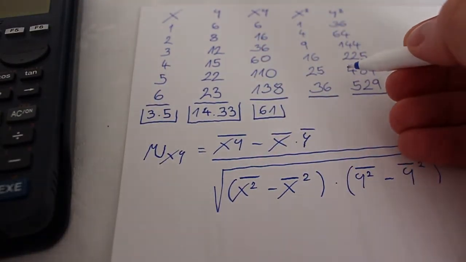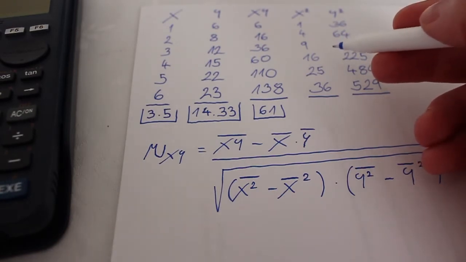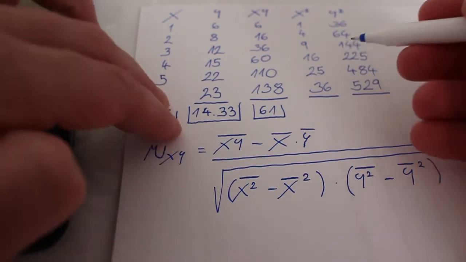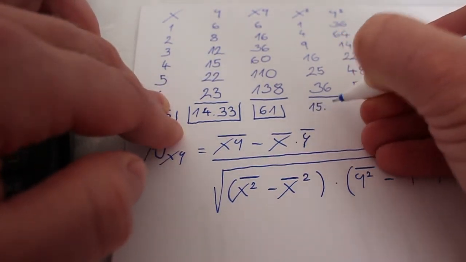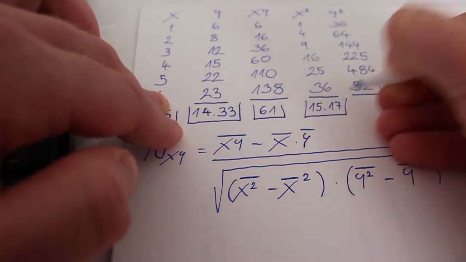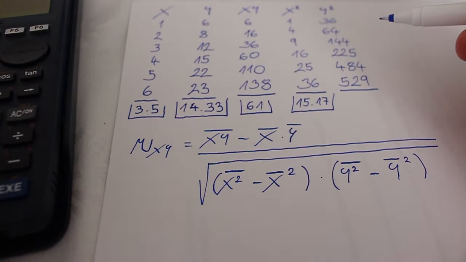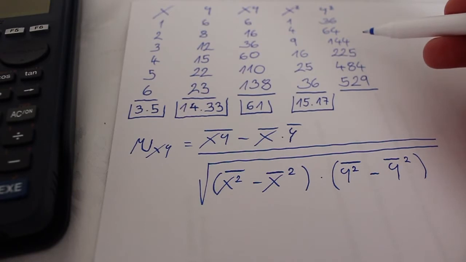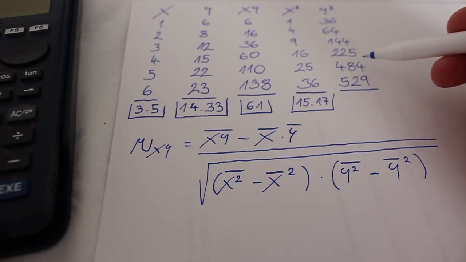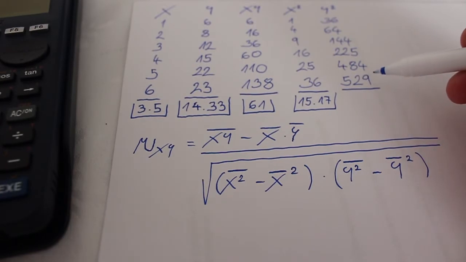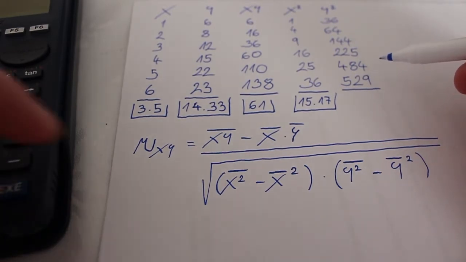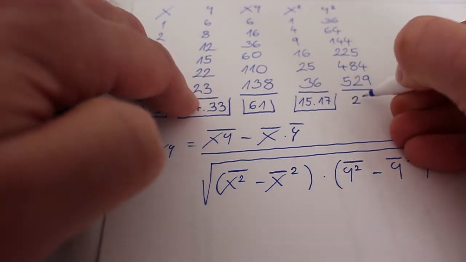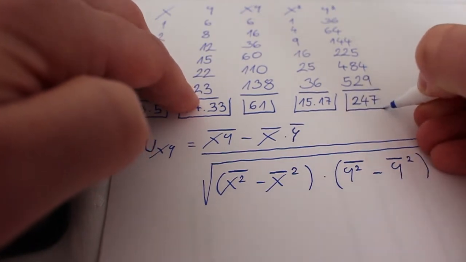1 plus 4 plus 9 plus 16 plus 25 plus 36 divided by 6, 15.17, and finally this one, 36 plus 64 plus 144 plus 225 plus 484 plus 529 divided by 6, 247.